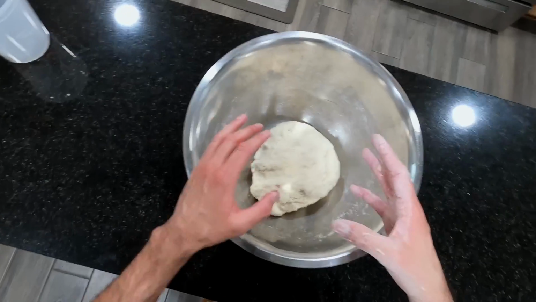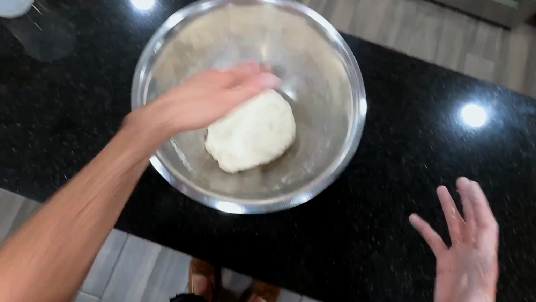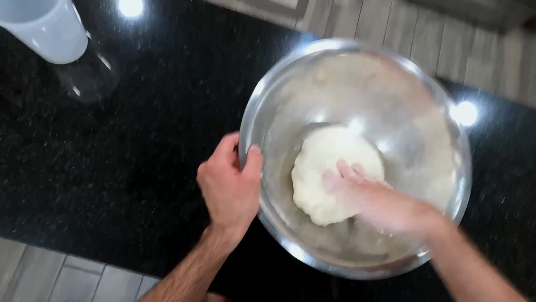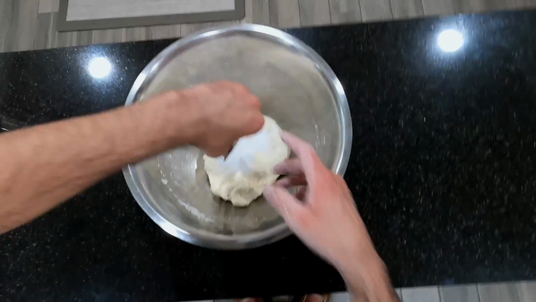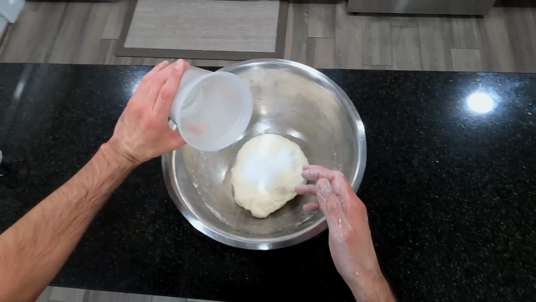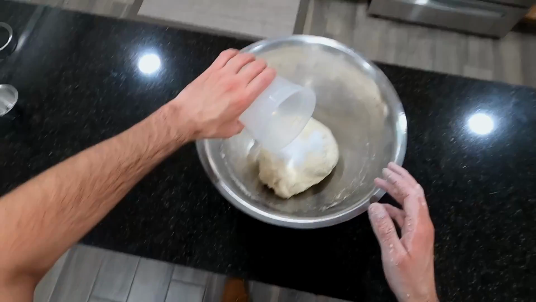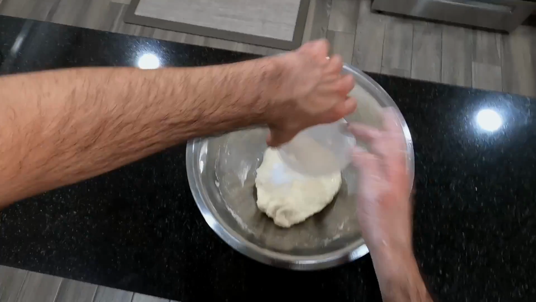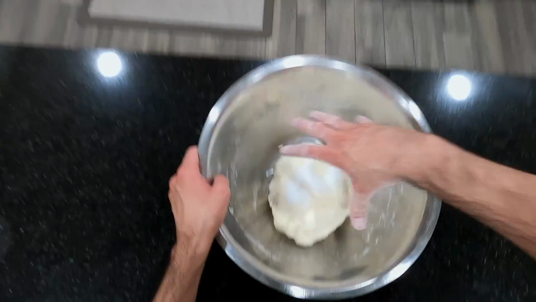All right, so we're now at the point where we've been kneading for a couple minutes. The dough is now getting to a point where it is smooth. It's not as sticky, but at this point, what you wanna do is we're gonna go ahead and add in our salt. And then we're gonna add in the rest of the water, which is less than 10% of the water. And this is where we're going to be dissolving the salt into the dough.